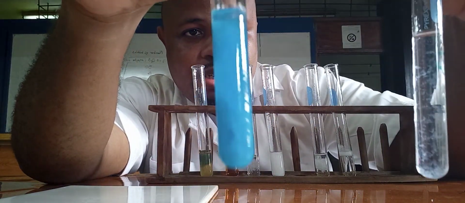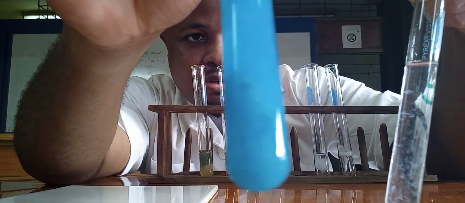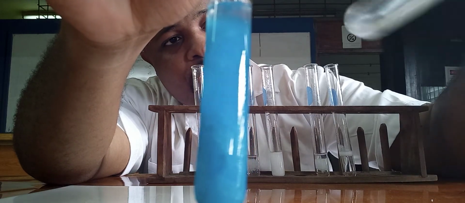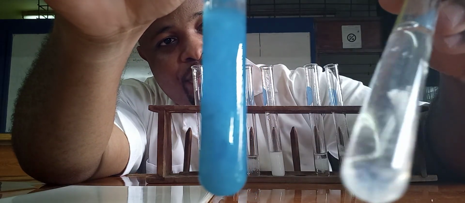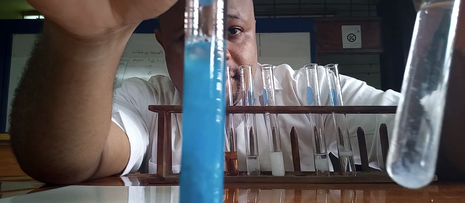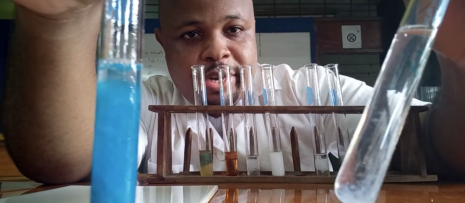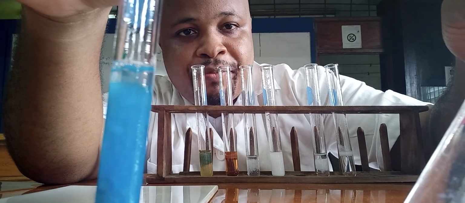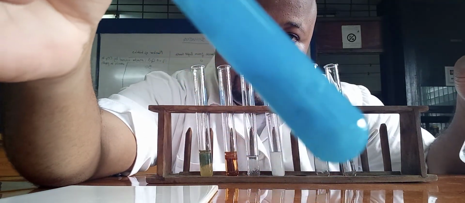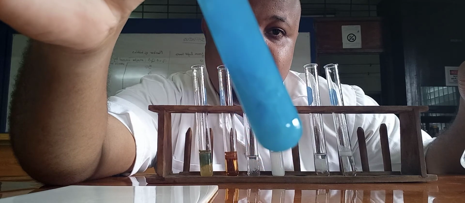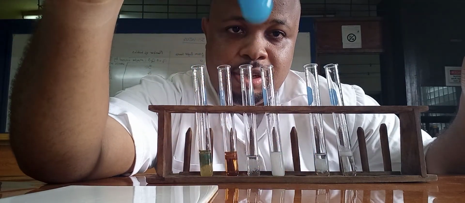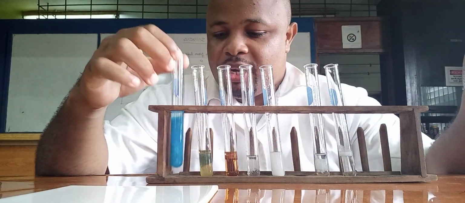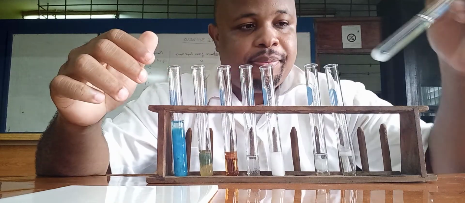This is copper sulfate. Clearly the precipitate is still in there, but this one is being dissolved. So this one is zinc. When we add the sodium hydroxide in excess, the precipitate is dissolving, but with this one, the precipitate remains. So those are key observations.